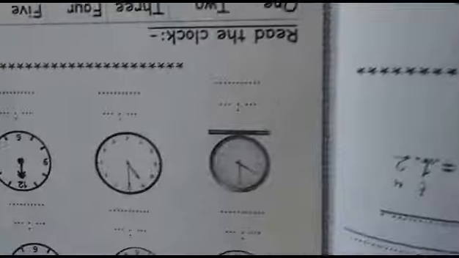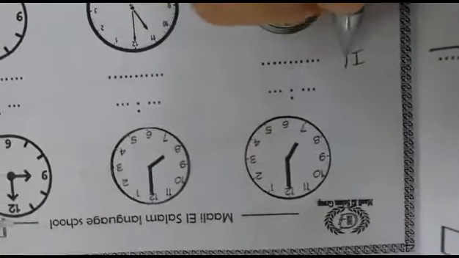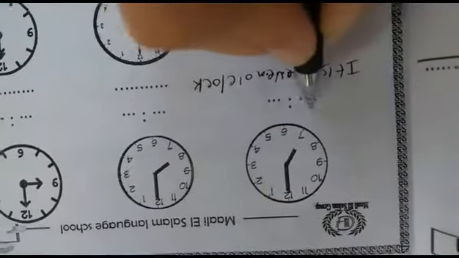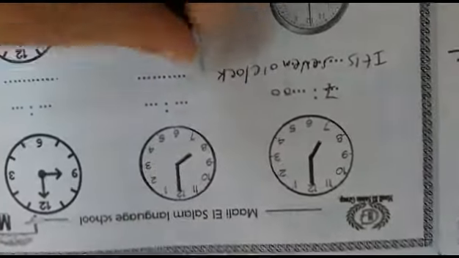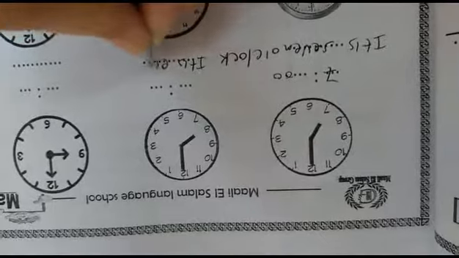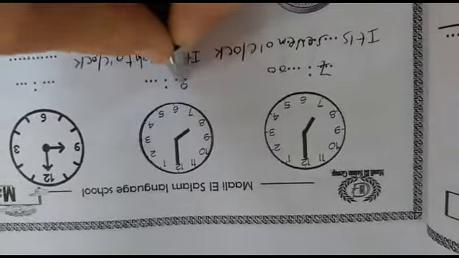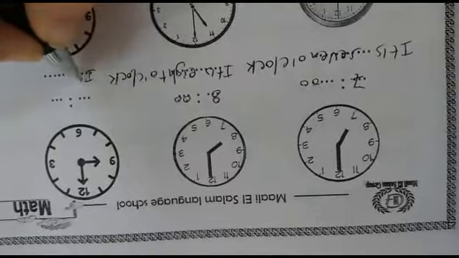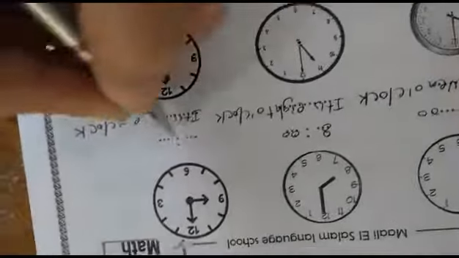The next page, page number 63. Here it's what? Excellent. 7 o'clock. Here I will write 7 and here I put 0, 0. Here it's what? It's 8 o'clock. Excellent. Here we'll write 8 and here 0, 0 in minutes. Here it's 9 o'clock. Here I will write 9 and here I put 0, 0.